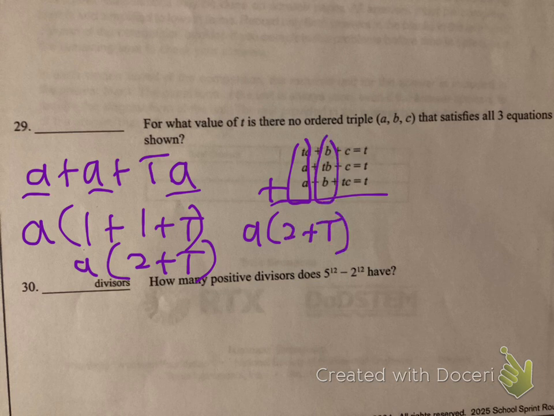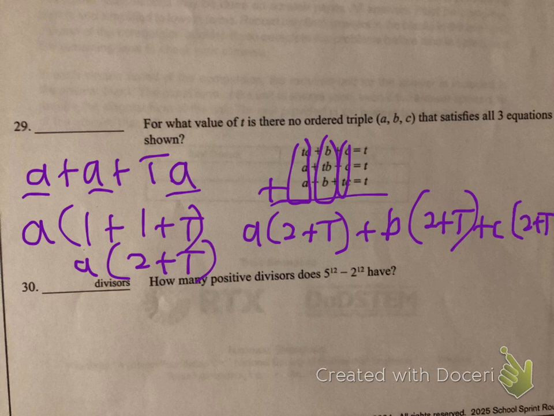When I add these up, the same thing happens with the B's. So pull out a B, and then 2 plus T. Same thing happens with the C's. So pull out a C, and then 2 plus T again. But then it's going to equal 3T.